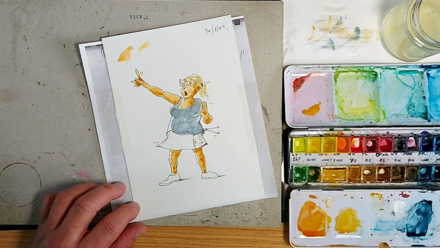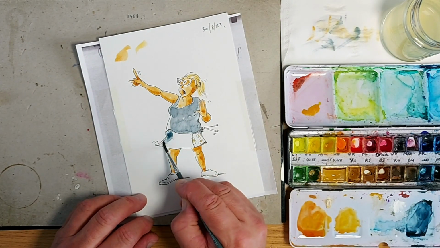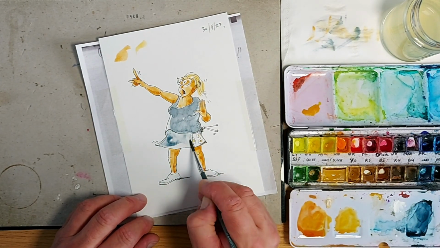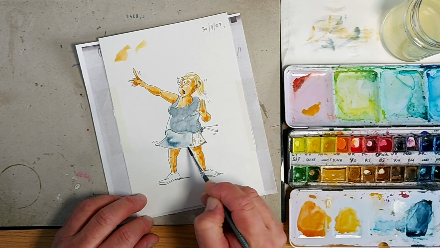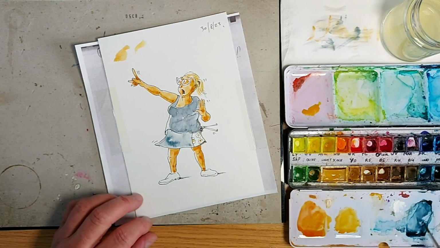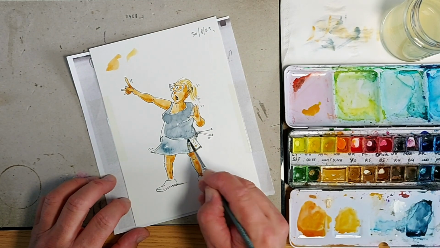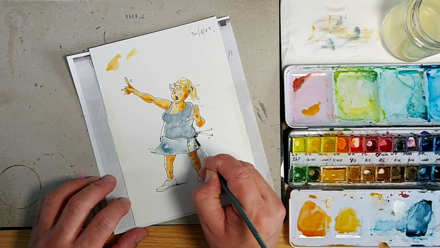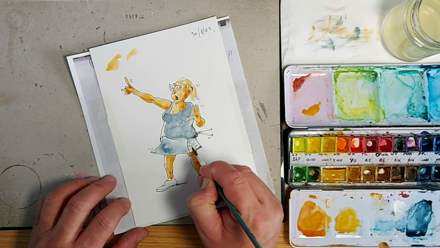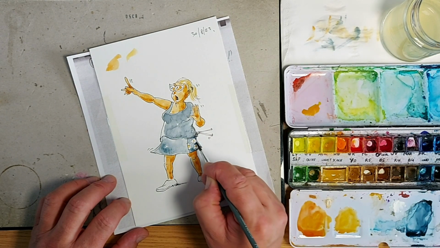Right, now we're using the same Payne's Grey. Remembering to keep it moving this time. There we go, to do Di's apron, and then the black parts of the skirt. Same Payne's Grey.